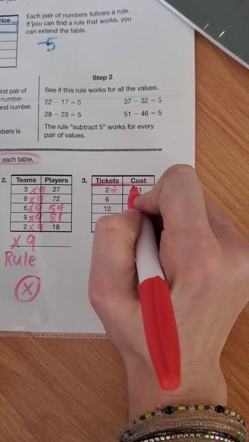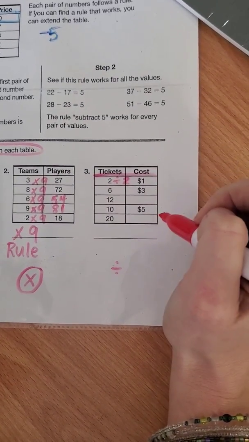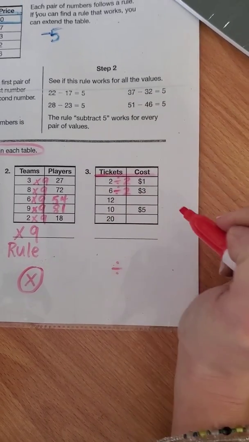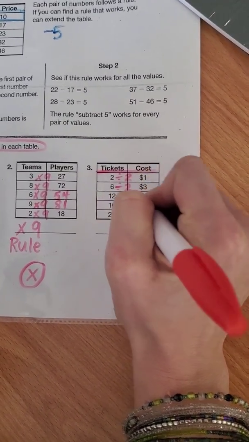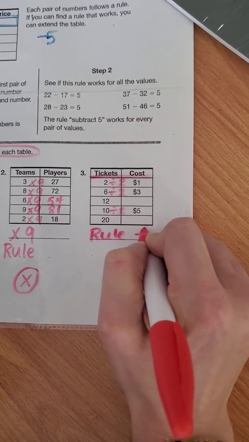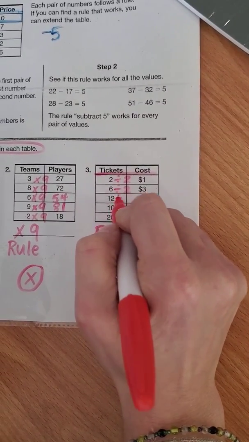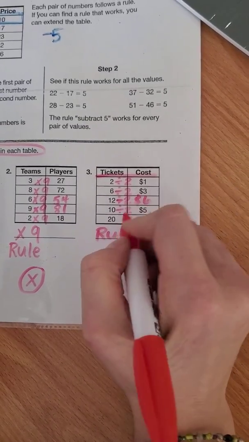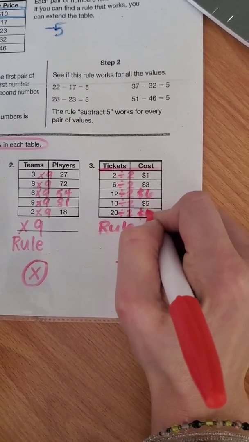2 divided by 2 equals 1. 6 divided by 2, that equals 3. 10 divided by 2 equals 5. So this rule is going to be a division fact rule. Divide by 2. To finish my problem, I'm going to divide by 2 and get $6. Divide by 2 and get $10.